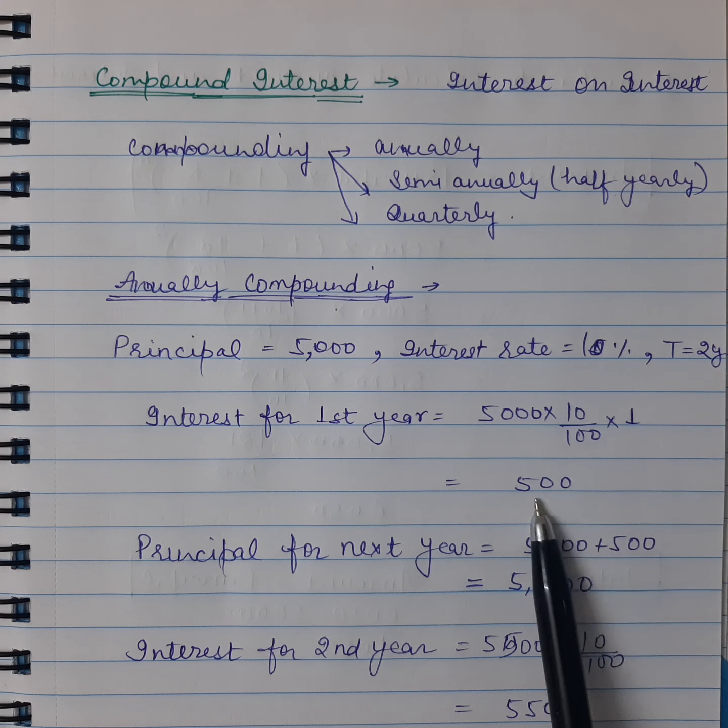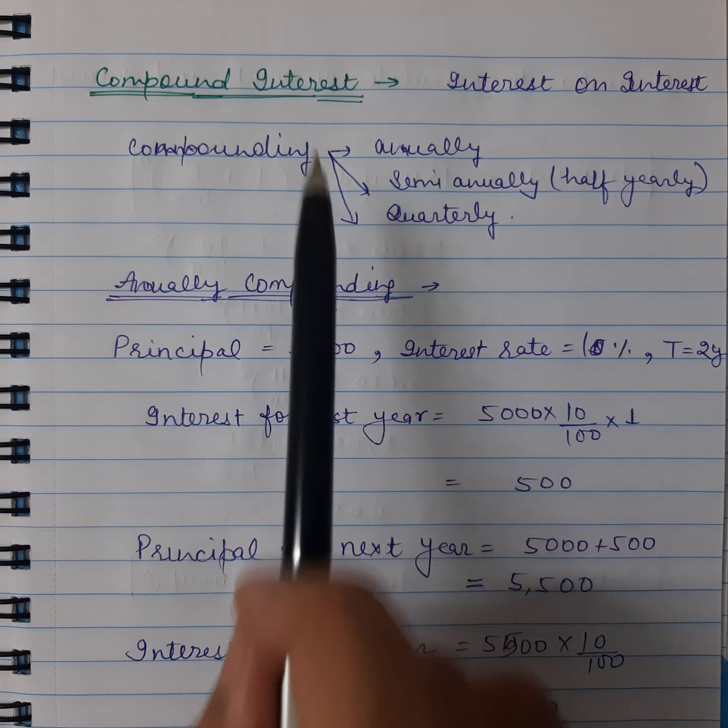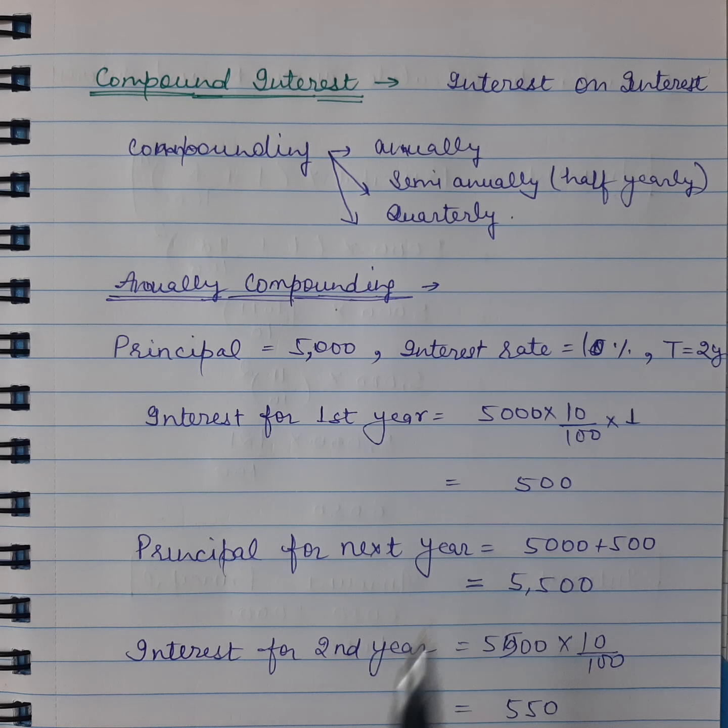The change happens from the second year, because as the compounding is annual, from the second year we'll have to pay interest on interest. So principal for the next year will become 5,000 plus 500 because we'll have to pay interest on 500 as well. So the total amount on which we'll have to pay interest is 5,500. So the new principal will be 5,500.